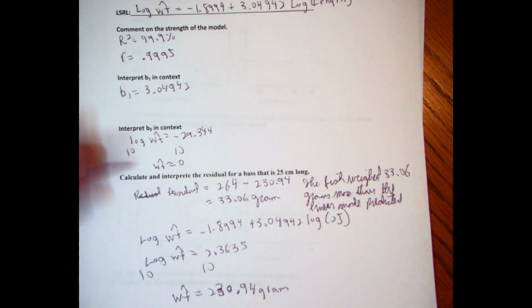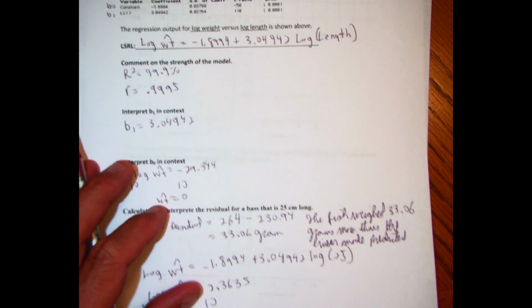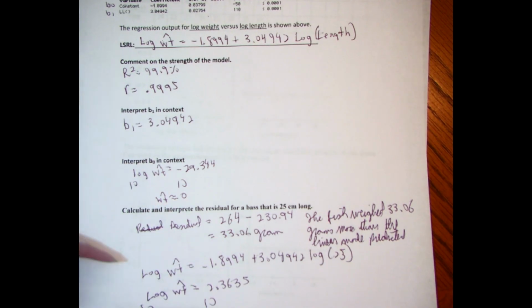So that in itself, what we just did on this page, is basically what you're going to typically see on an AP exam. Okay.